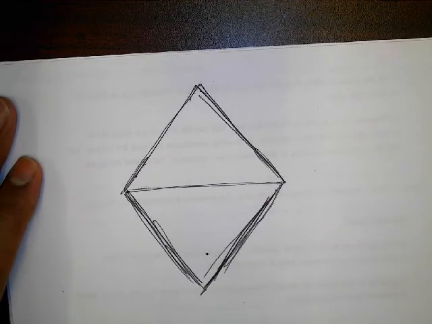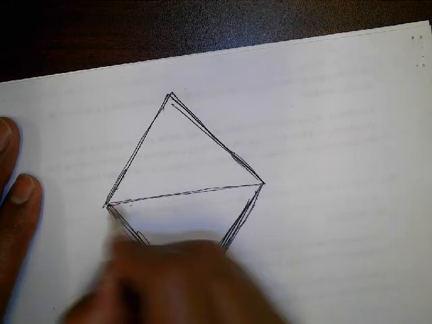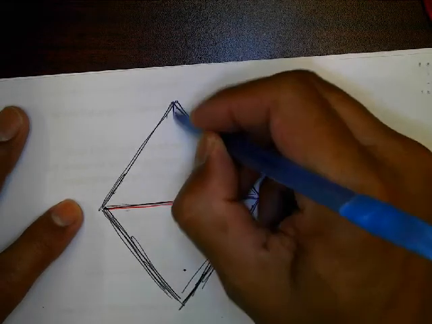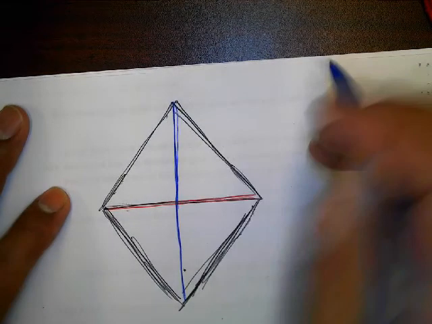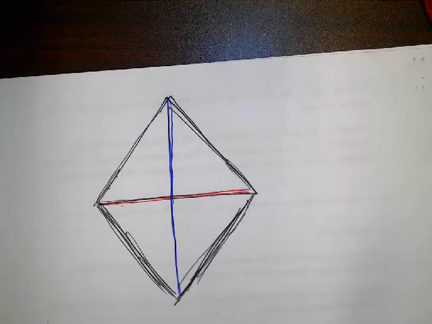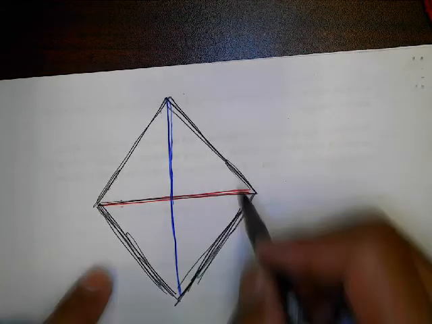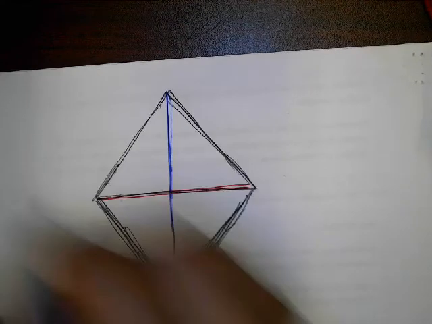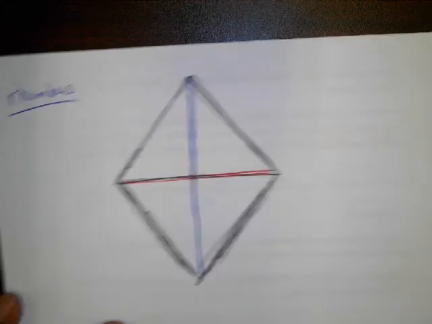I'm trying to make this look, remember, it's not a square, so it's not going to be a perfect square. But remember, all the sides are congruent. And you'll have two diagonals. Oh gosh, what if they give you two diagonals and they only give you one of them? What if they don't give you a big angle, they're only going to give you one of them?